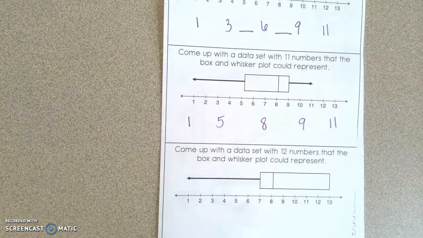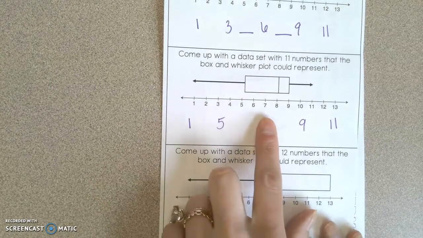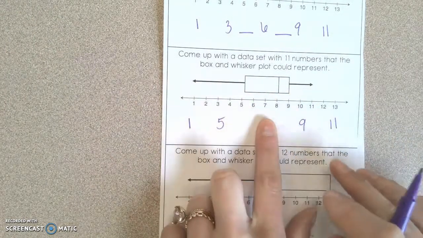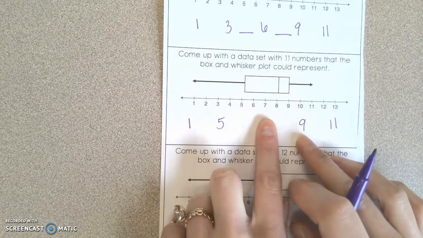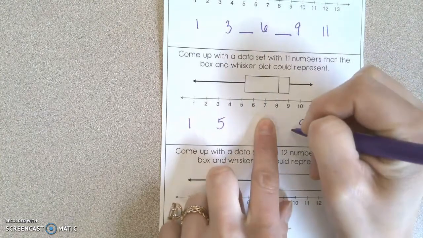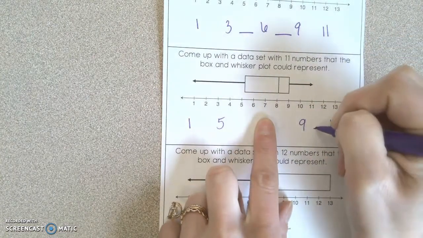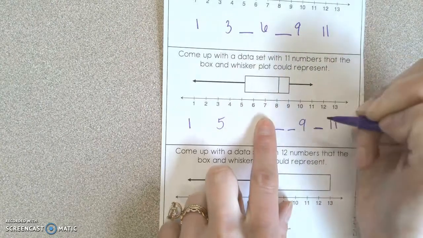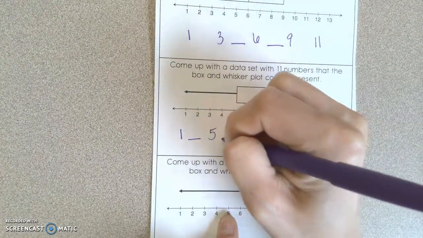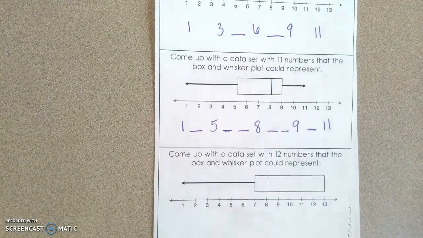Now, if we have 11 numbers, that means my median's 8, and then I'm going to have 5 numbers here and 5 numbers here. And I want the 9 and the 5 in the middle, which means I need 2 on each side. So I need 1 here, and I need 2 here. I need 1 here, and I need 2 here to make my 11 numbers total. And you can fill those in.